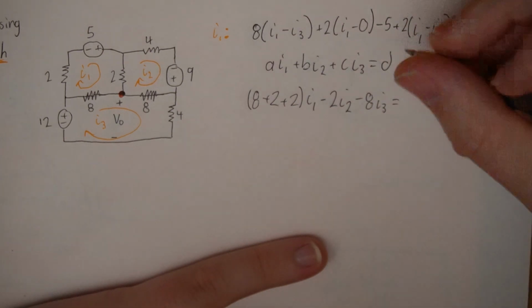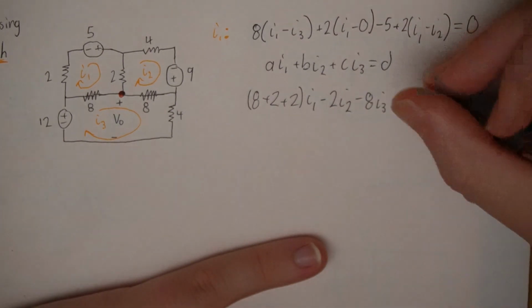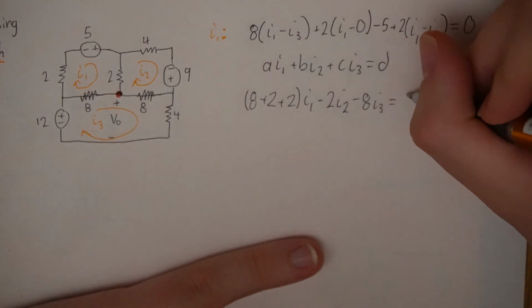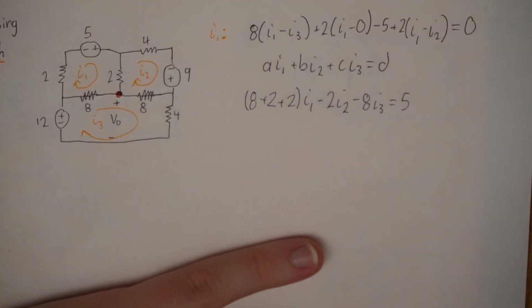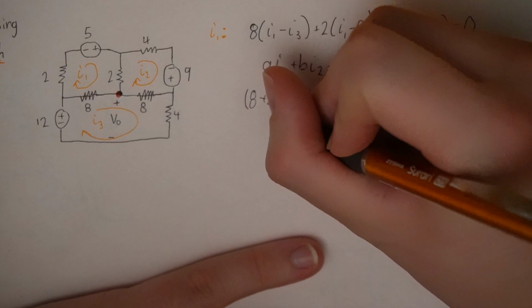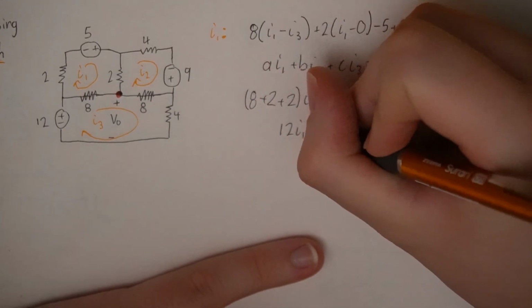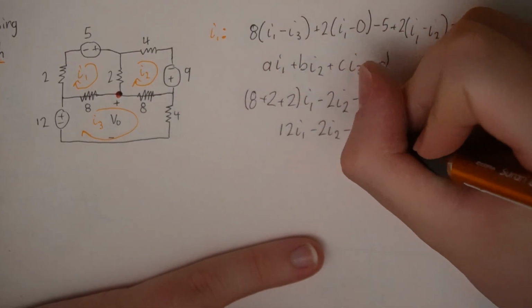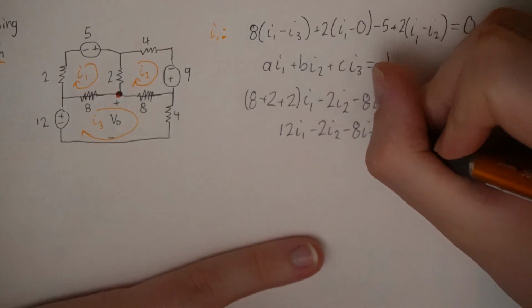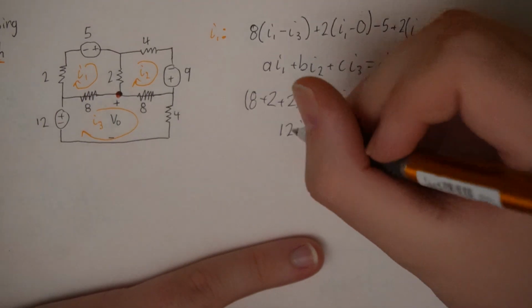And that all equals the 5, I have to remember to move that over, equals 5. Simplifying with math, 12 I1 minus 2 I2 minus 8 I3 equals 5.